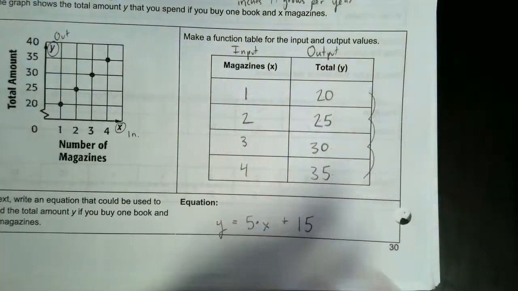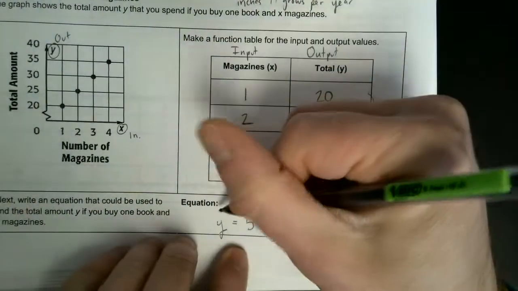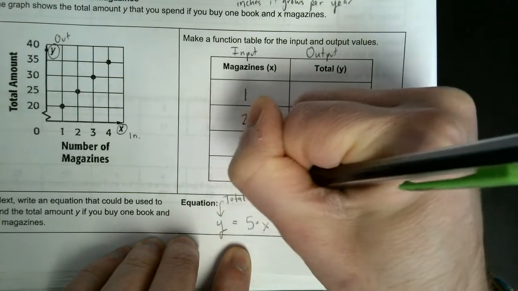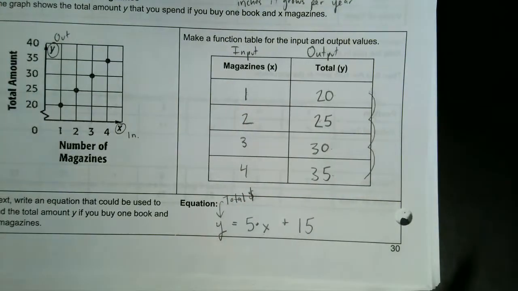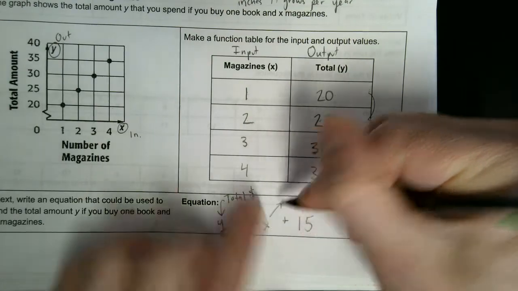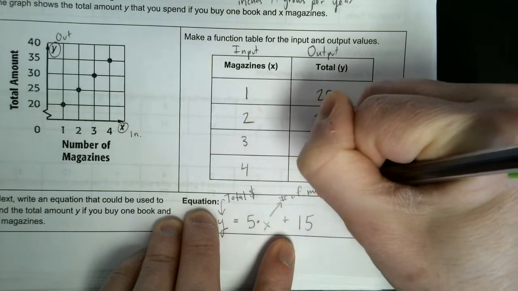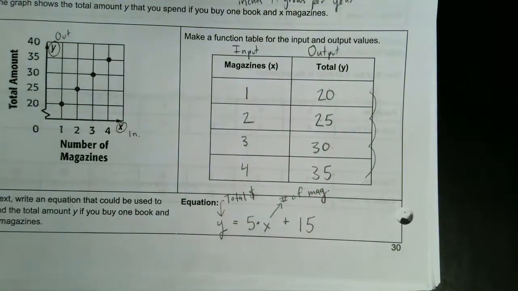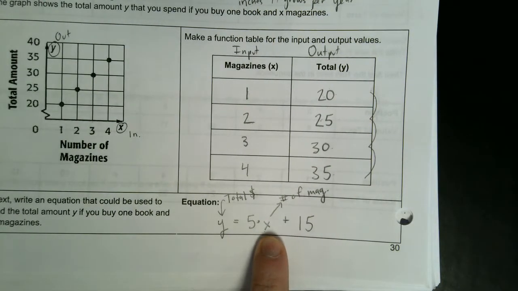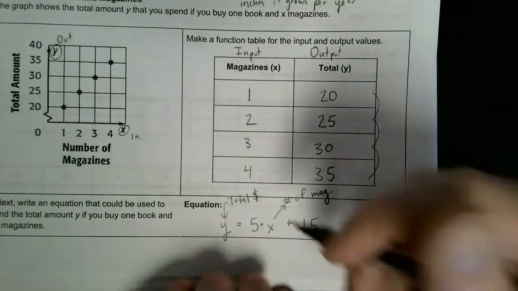Well, let's think about what each of these means. Well, Y is the total amount or the total cost. I'm just going to write total, and I'll put a $ sign. That's the total amount of money you spent. Okay. The X is as we said here, X is magazines. This is number of, I'm just going to abbreviate magazines. So let's think about what the 5 and the 15 are. So if X is the number of magazines, what would 5 be? 5 would be the cost of one magazine.